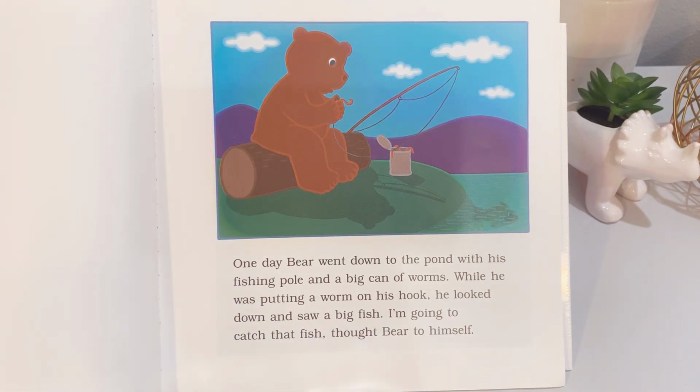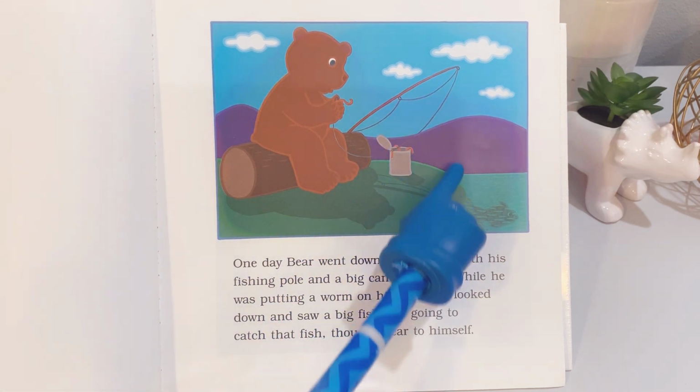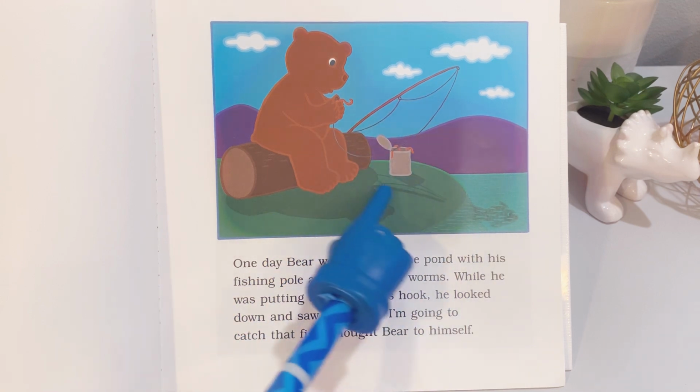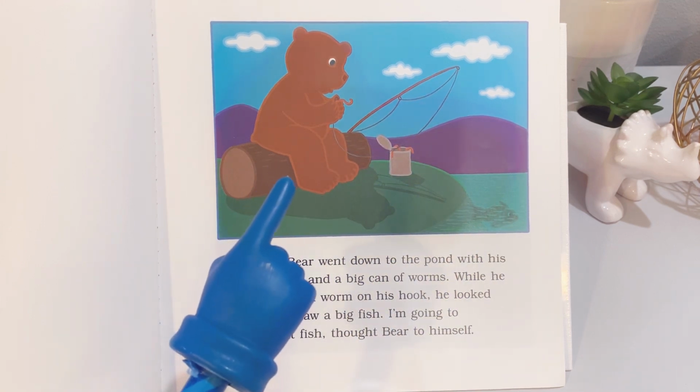One day, Bear went down to the pond with his fishing pole and a big can of worms. While he was putting a worm on his hook, he looked down and saw a big fish. I'm going to catch that fish, thought Bear to himself.